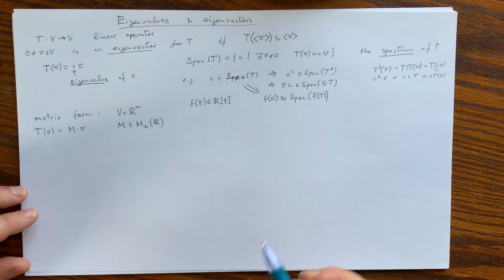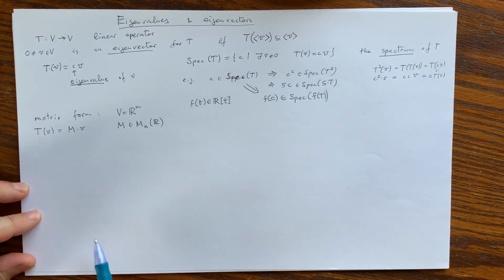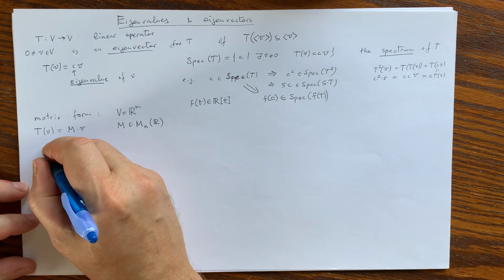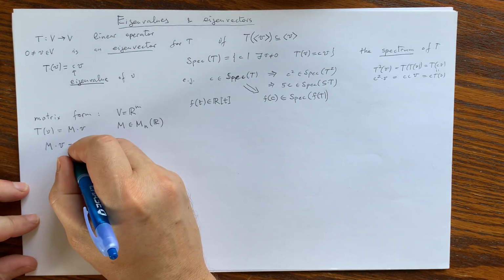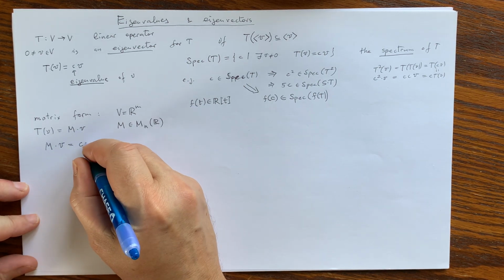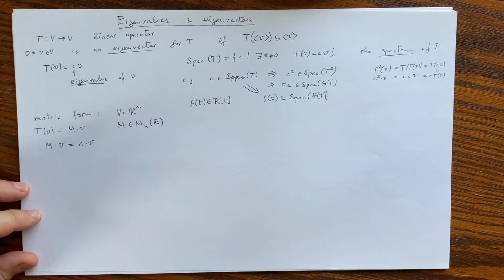And then the equation we are solving to find eigenvectors and the eigenvalues becomes a matrix multiplication of M with a vector being equal to the same vector proportional with some coefficient.